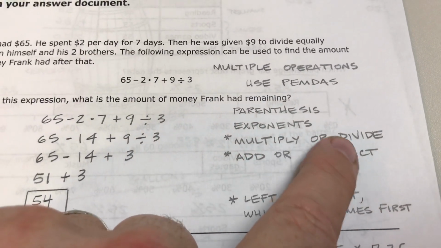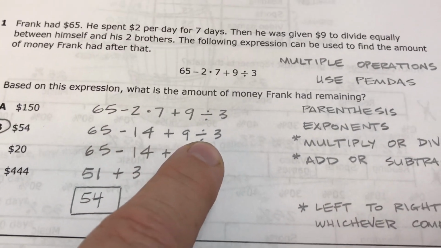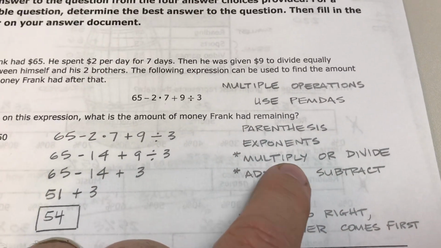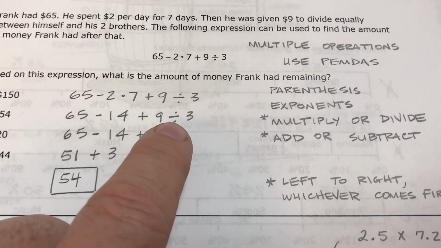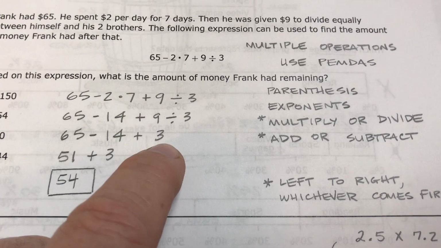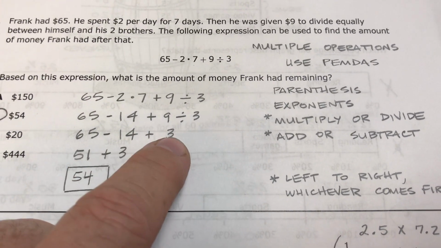Multiply or divide still. No parentheses, no exponents. No adding and subtracting yet because I still have division to do. So multiply or divide, whichever comes first, left to right. Division is left, so 9 divided by 3 is 3. Left everything else alone. 65 minus 14 plus 3.